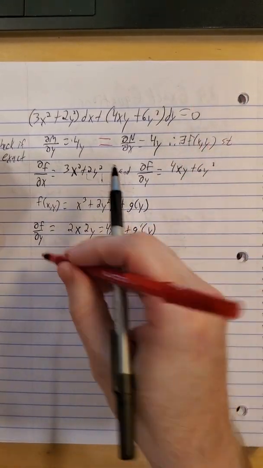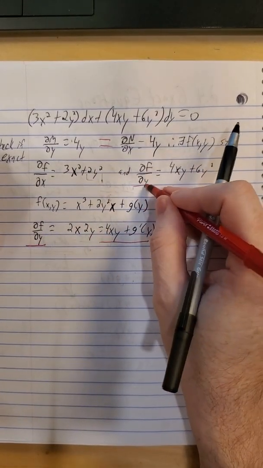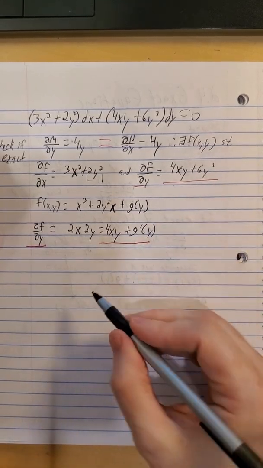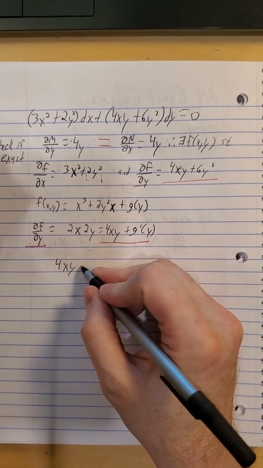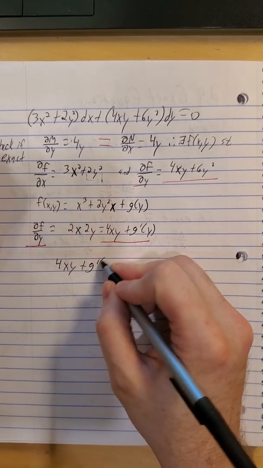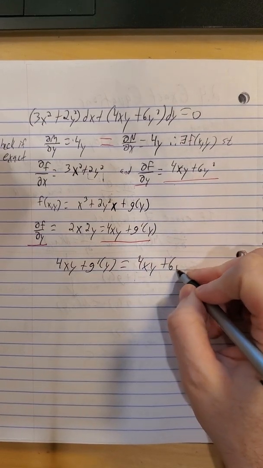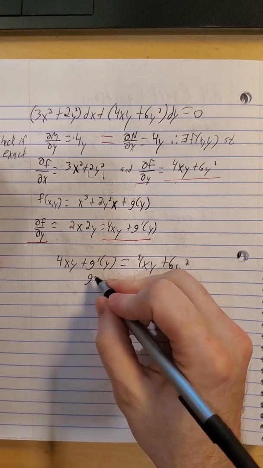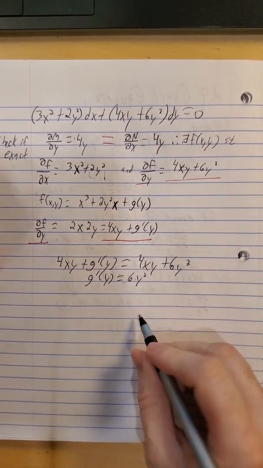So if the partial of f with respect to y is worth this, and the partial of f with respect to y is that, they have to be equal to one another. So that's my next order of business, is just say, okay, 4xy plus g prime of y has to equal 4xy plus 6y squared. The 4xy's will drop, so then g prime of y is 6y squared.